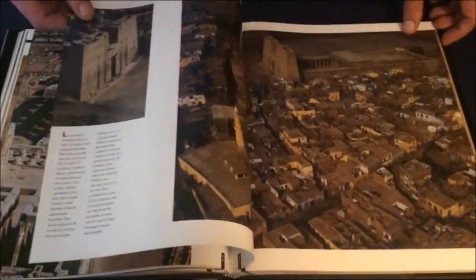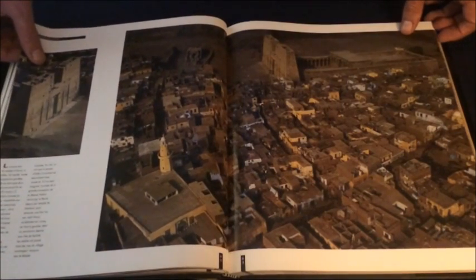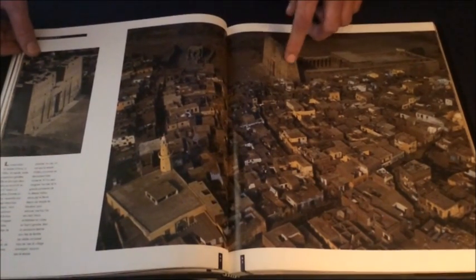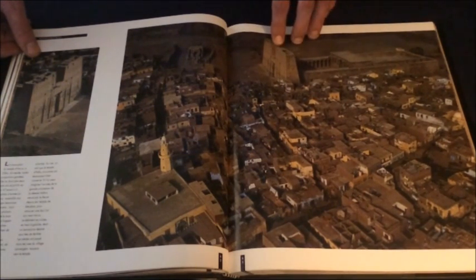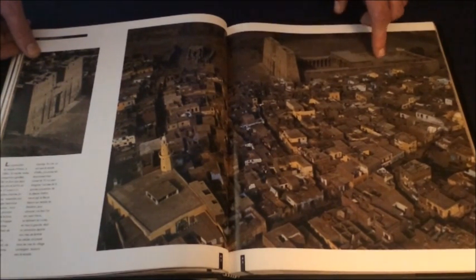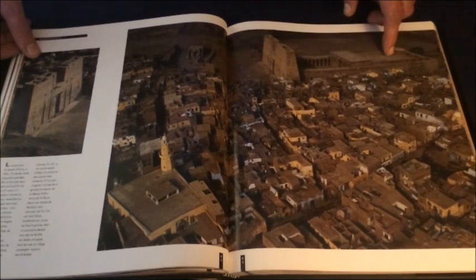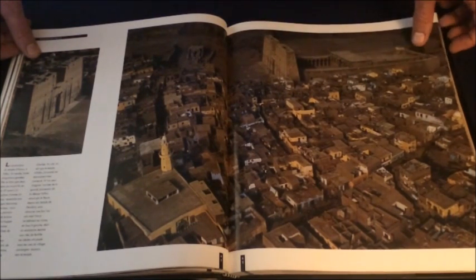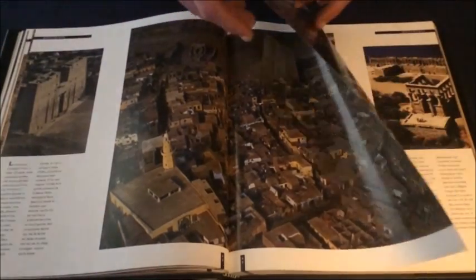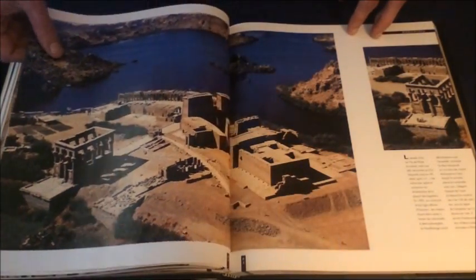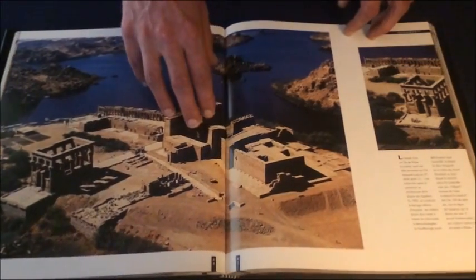And here we have another temple, the Temple of Horus in Edfu. It's a city south of Luxor, very well preserved because this was built during the Ptolemaic period, the period after the conquest of Egypt by Alexander the Great, when the sovereigns of Egypt were of Greek origin.